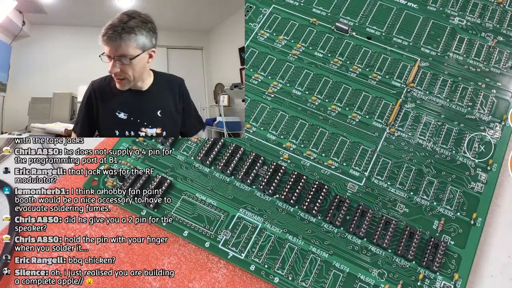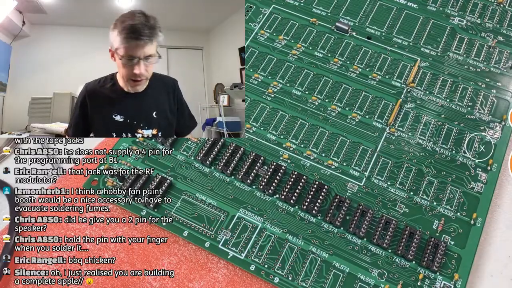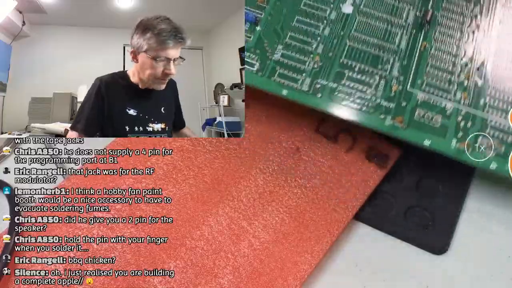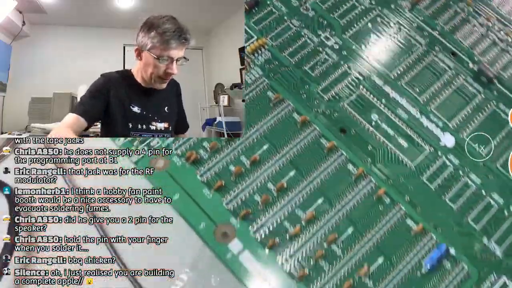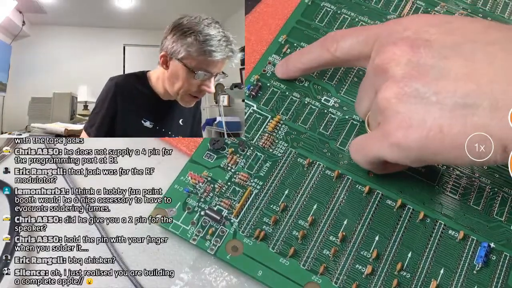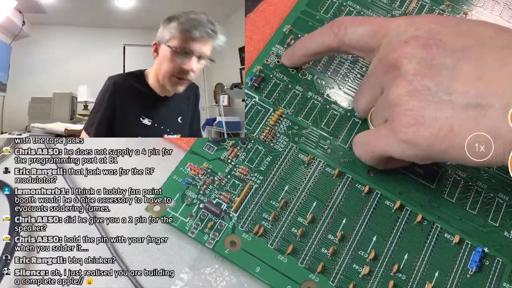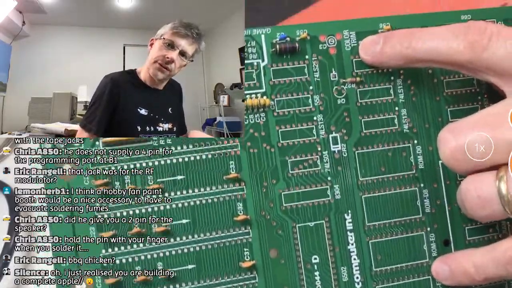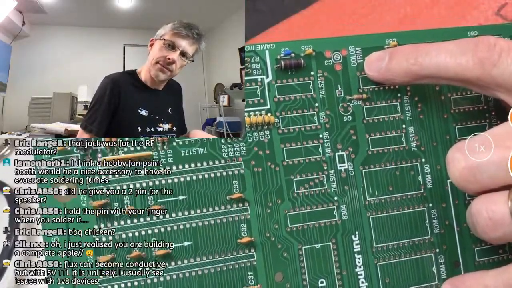Let's see, what else? I had a couple other things I was going to talk about with the board. So one thing that might be a little puzzling, there is a component here labeled C3, and it's also called color trim. If I can get it into the picture right there.